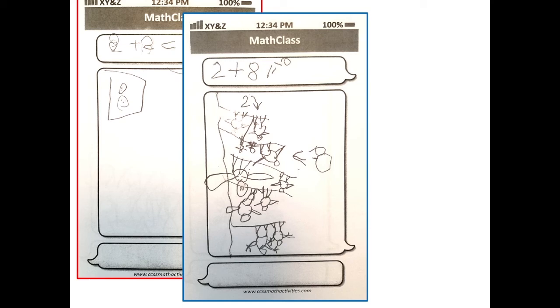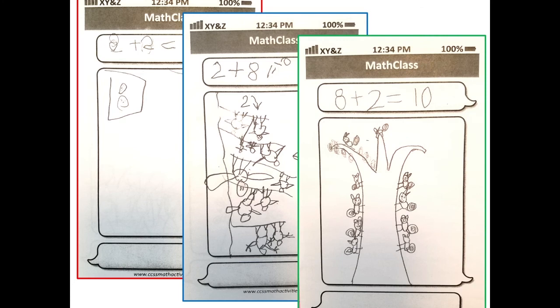And this is another student from the same class who drew squirrels on a tree. There were 8 squirrels on the trunk of the tree and 2 squirrels on the top, which made 10 squirrels in all. And so it really is accessible by students of all levels.